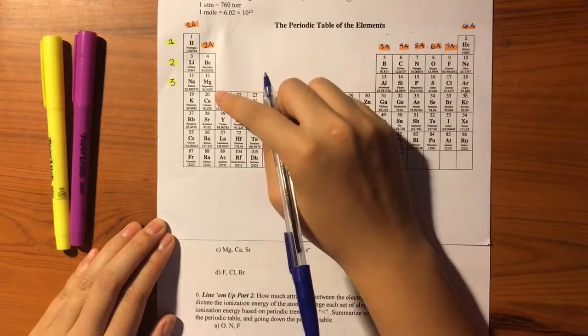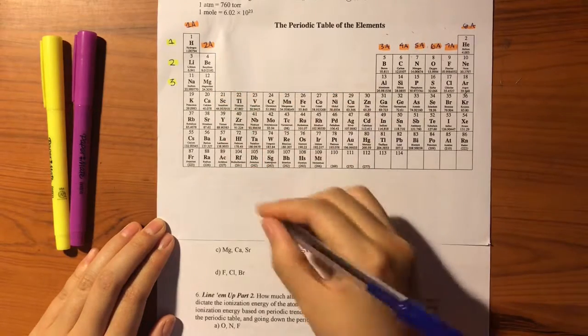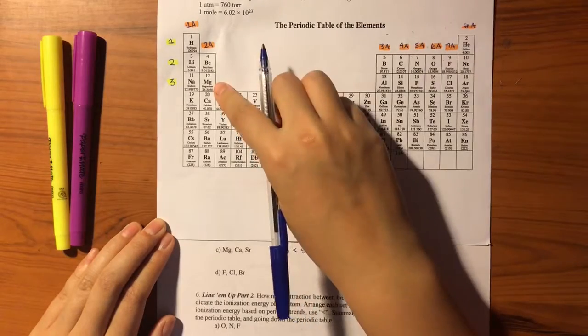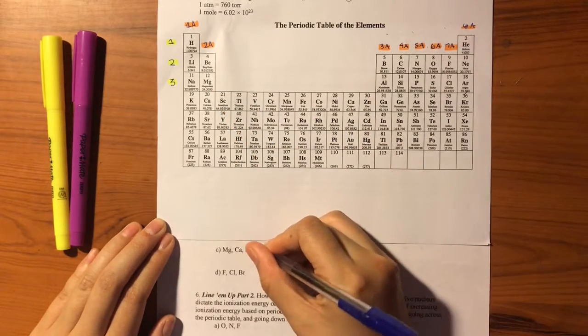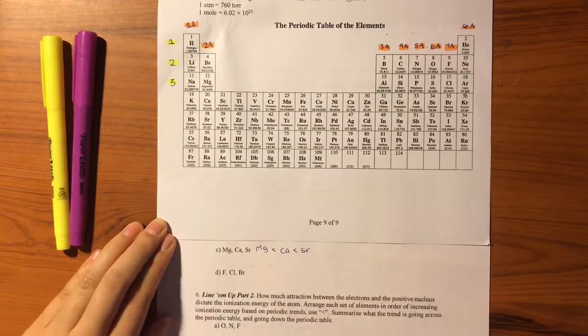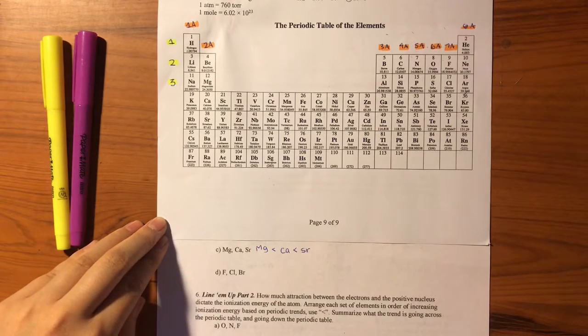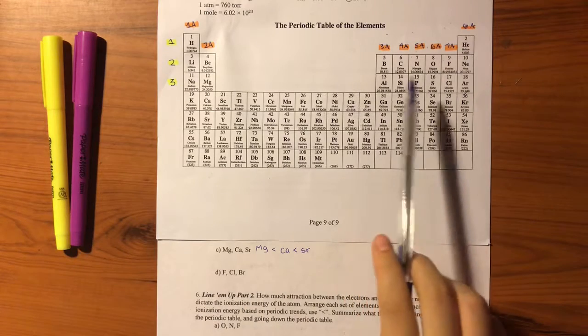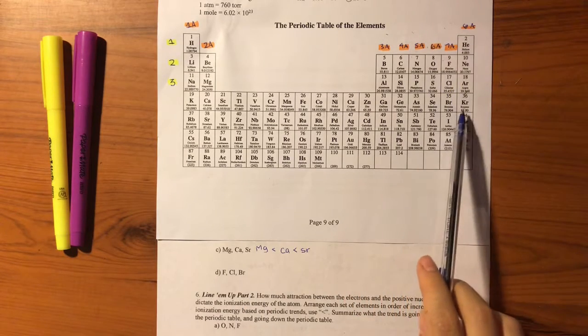Then comes calcium, and then magnesium. Okay, D is F, Cl, and Br. So we have to identify F, Cl, and Br.